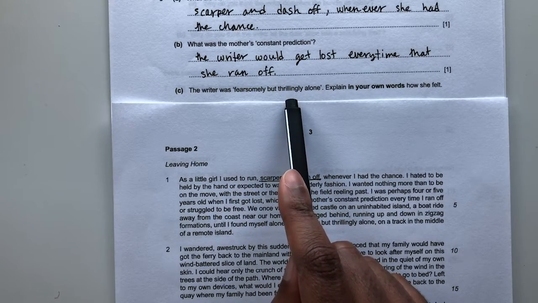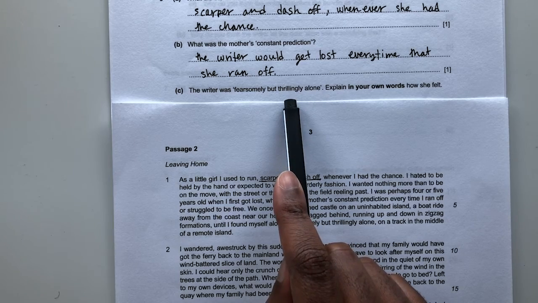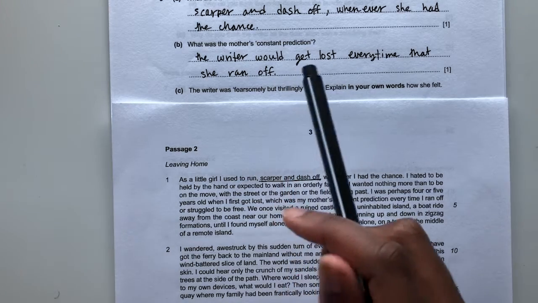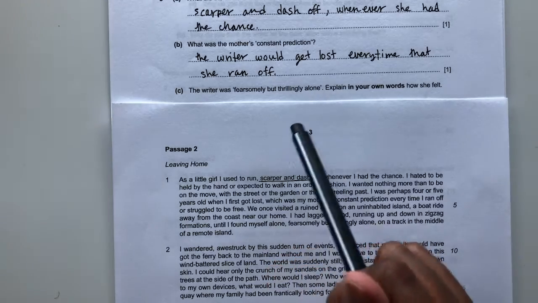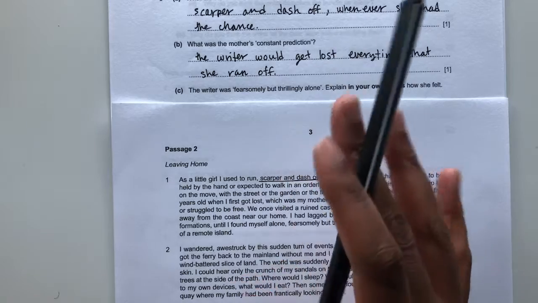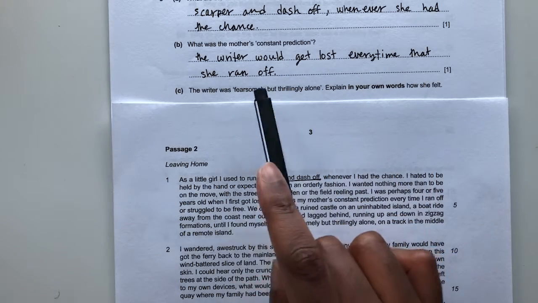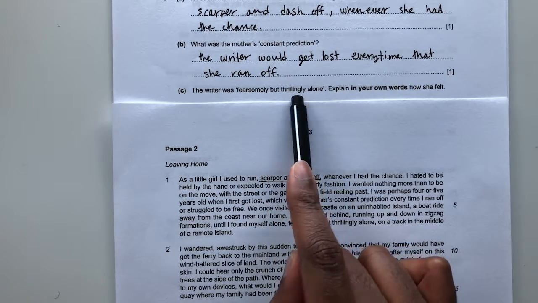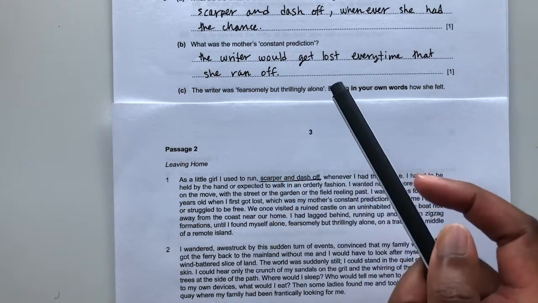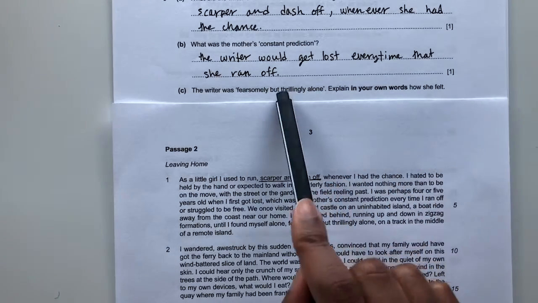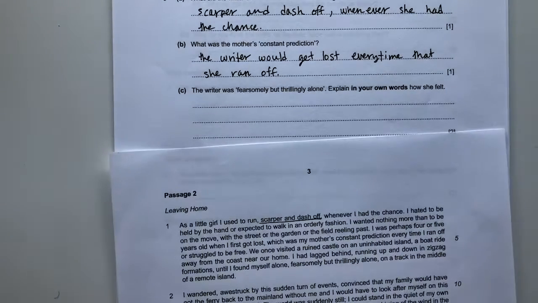Thrilling makes me think of thrillers, if you watch a lot of movies. Usually when you watch thrillers, it means that there's some sort of action or suspense, some sort of excitement, and you don't know what's coming next, right? So here we see that she was scared, but thrillingly also means it's exciting. It's like, I'm really alone, what's going to happen, right? So that's our answer right there.